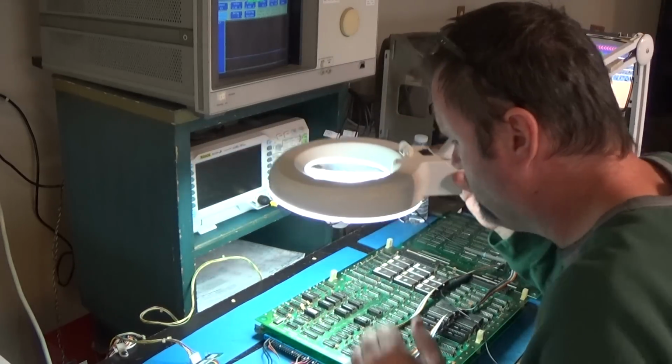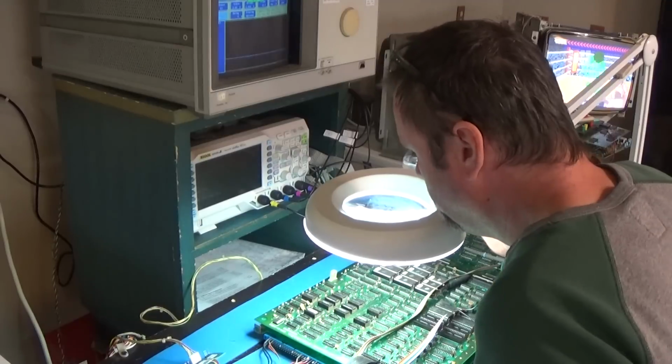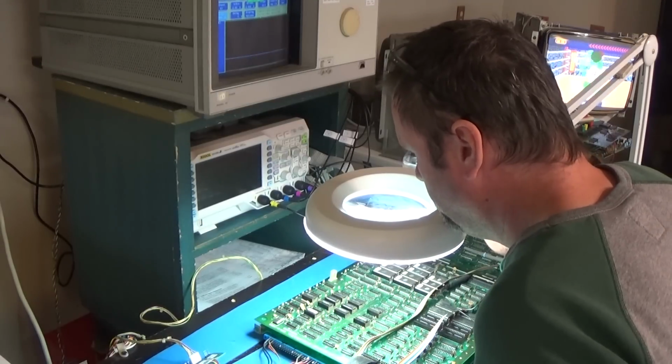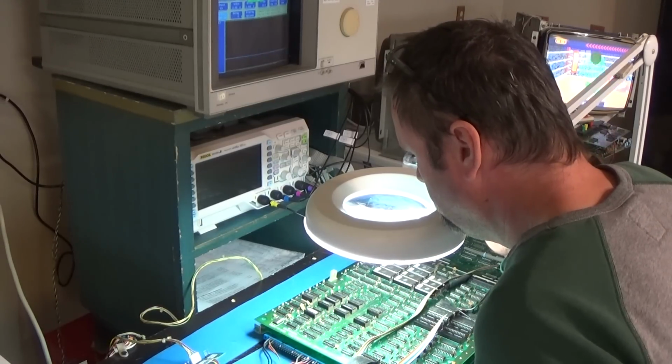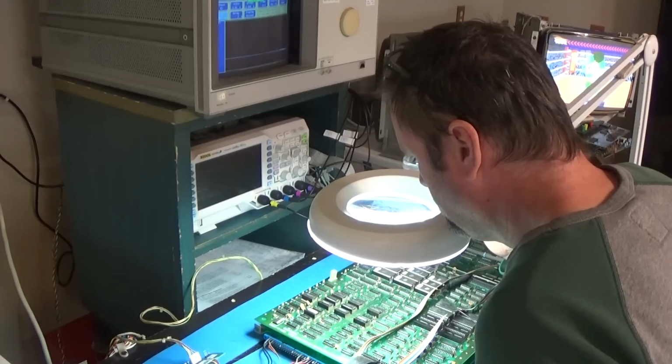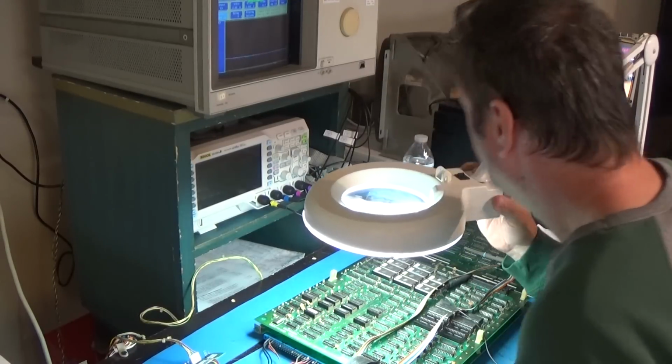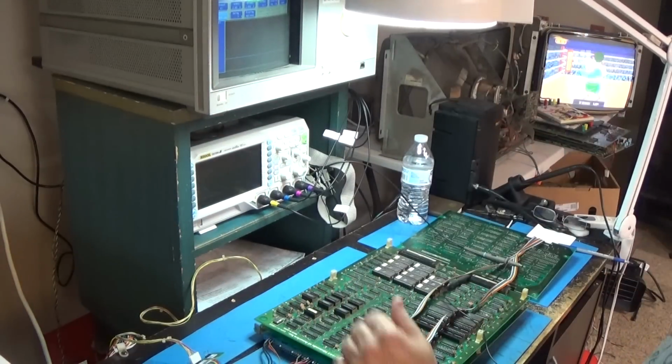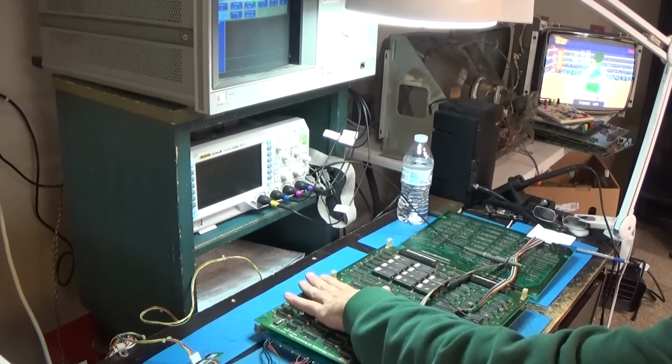And a lot of these chips right here are not right. And a lot of them just don't look very good at all. First thing I'm going to do is put the proper chips in these sockets and see what we get.